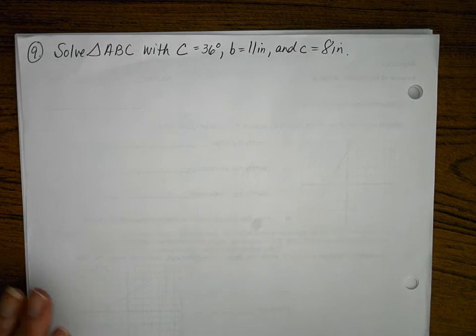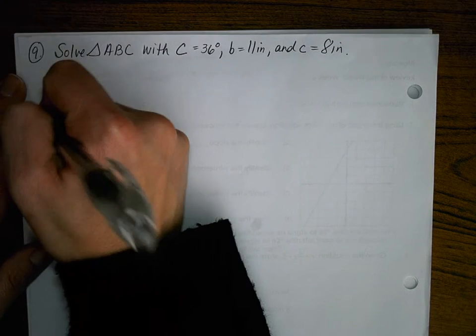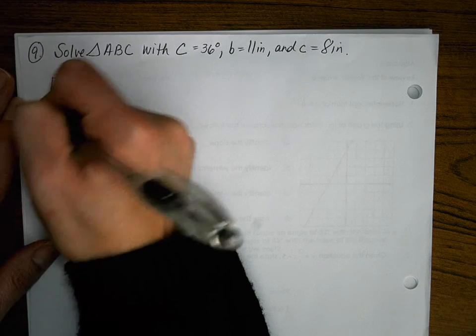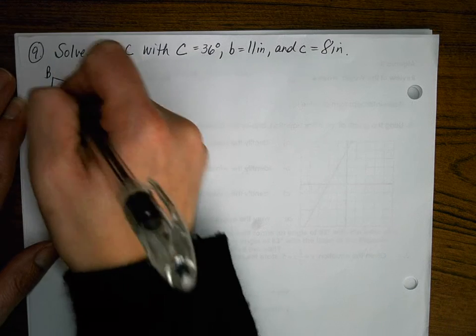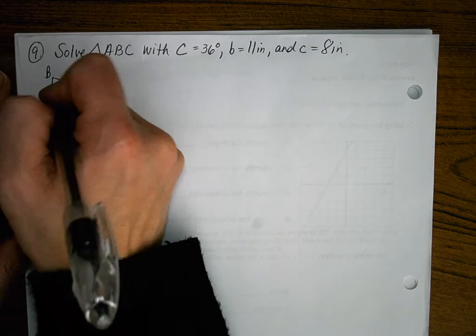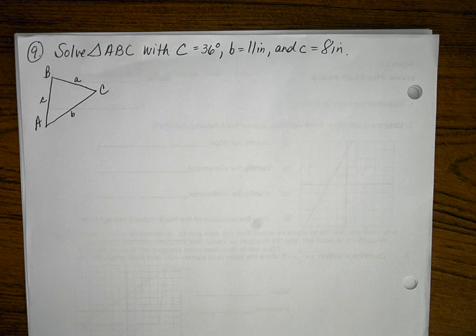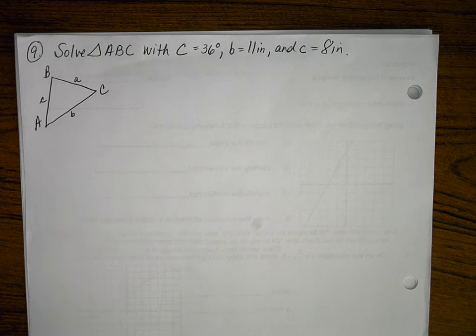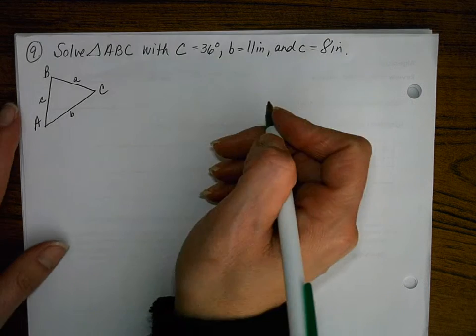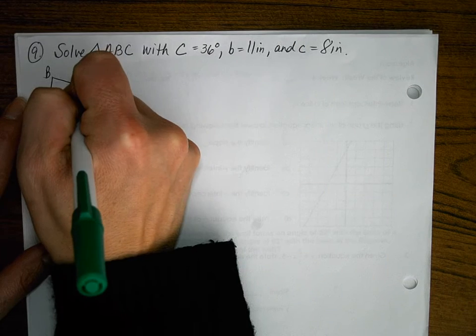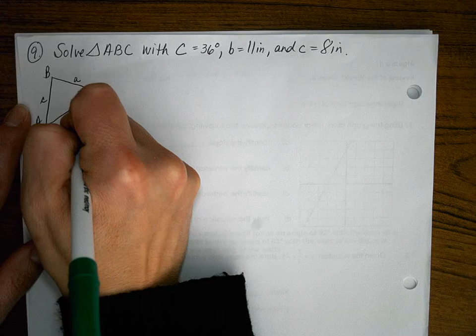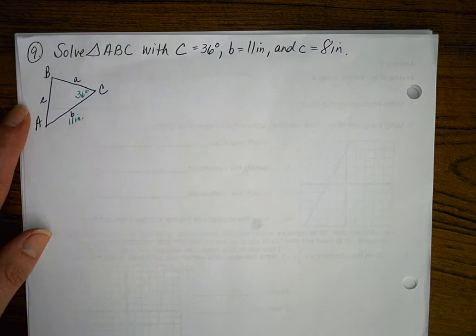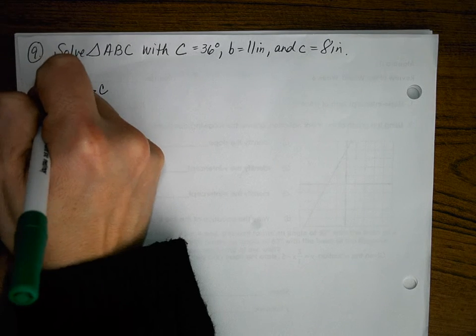All right, first step: draw that picture. It's not an option, it's an expectation. So we have triangle ABC. Little a is across from angle A. Little b is across from angle B. Little c is across from angle C. Then I go back and figure out what information they gave me. Angle C is 36 degrees, little b is 11 inches, little c is 8 inches.